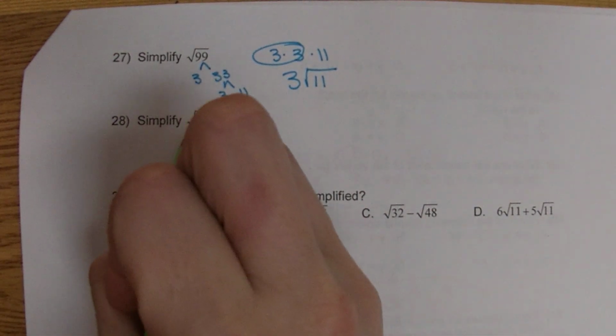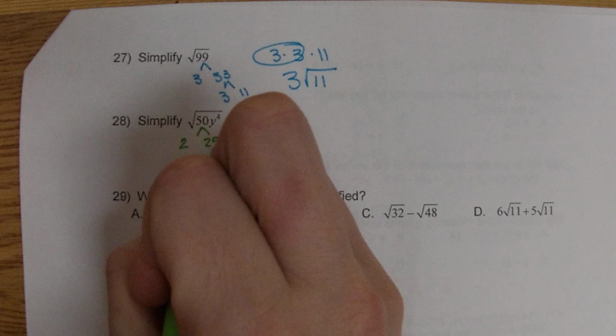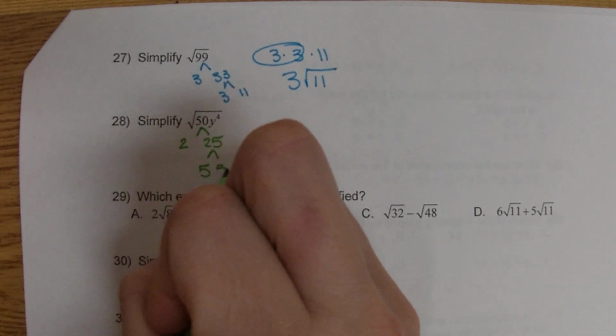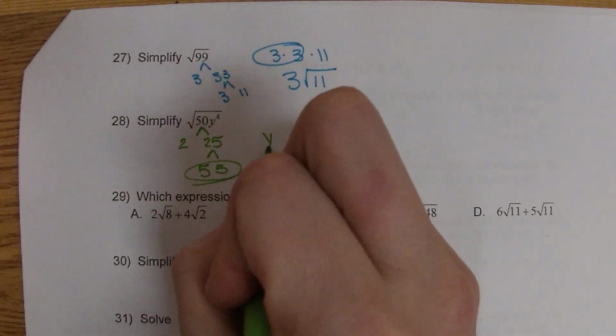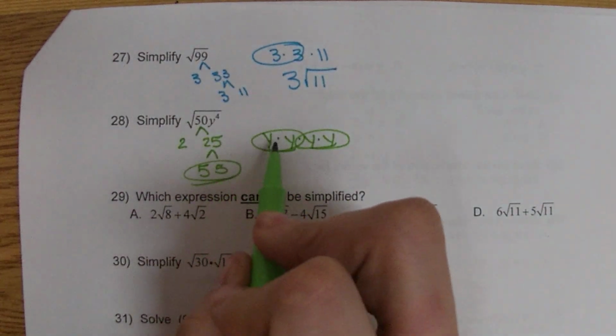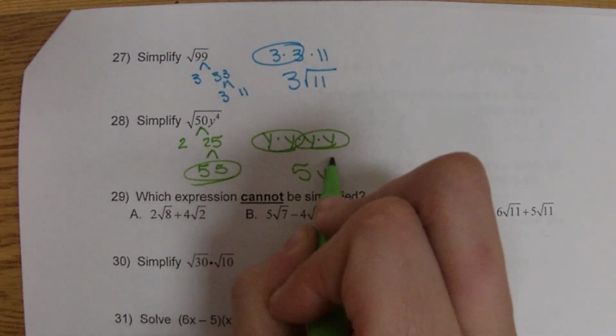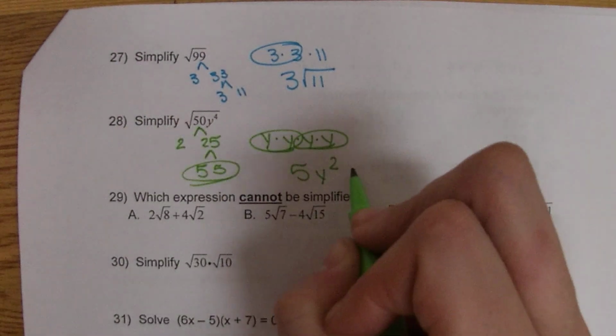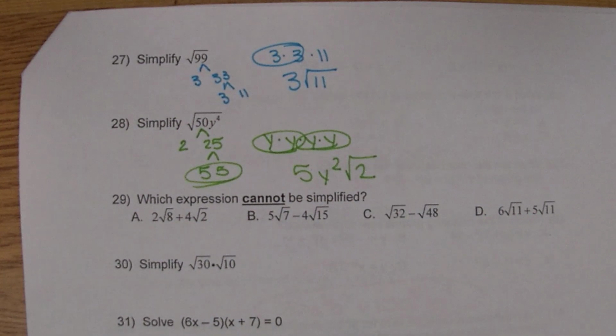28, again, we will prime factor. The y to the 4th. So we'll have a 5y squared that comes out in front. And that 2 will be left over inside.